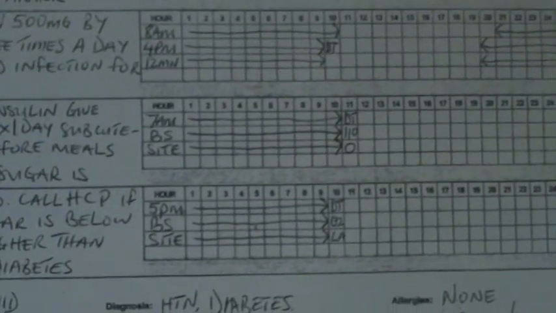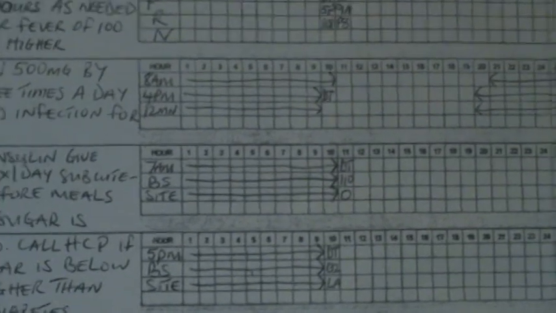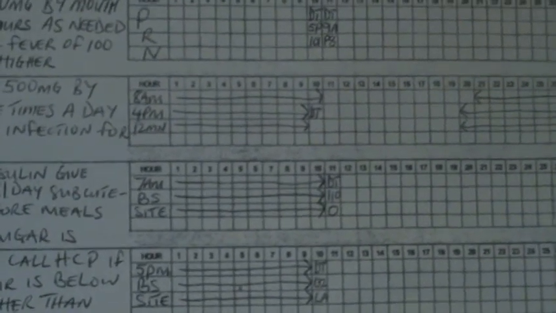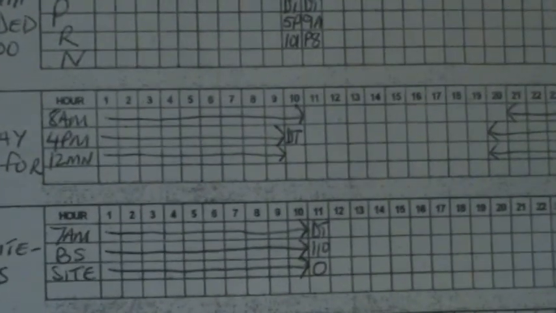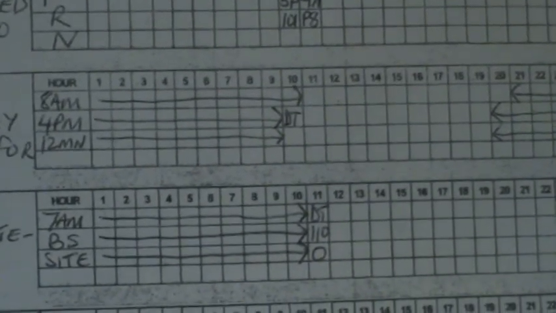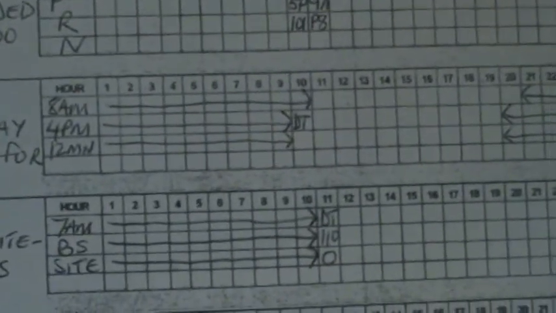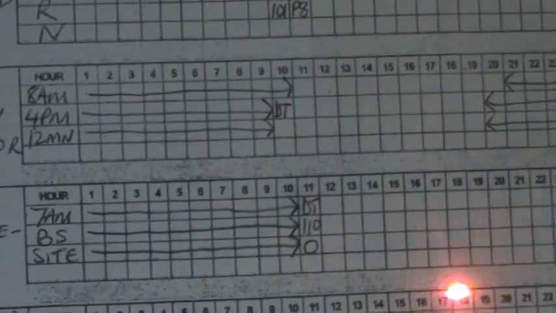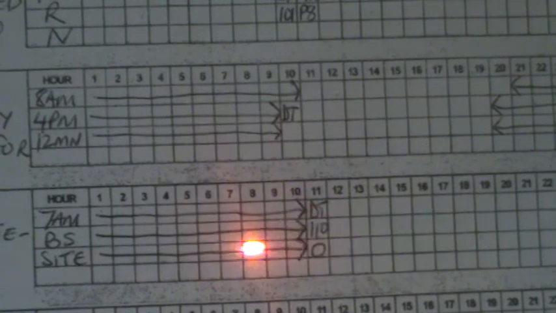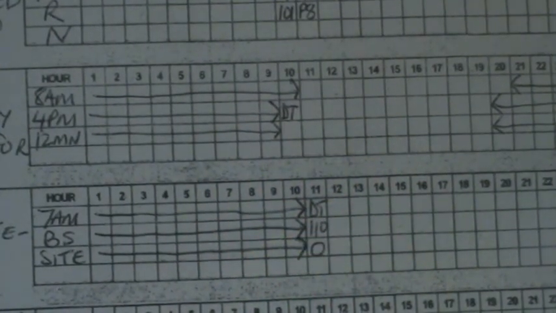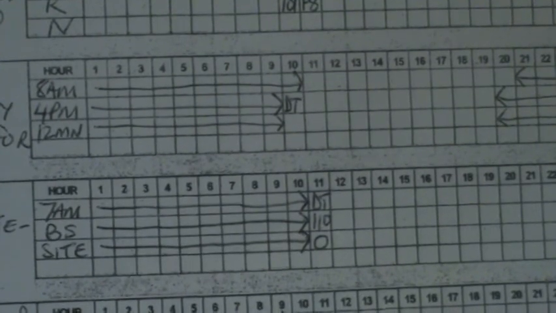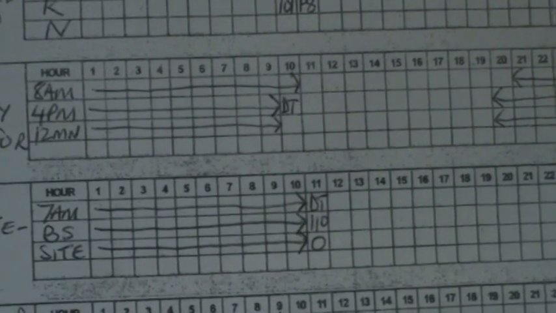Let's start from the bottom now. The next day, when the blood sugar was checked at 7 a.m., the result was 110, which is below the 120. So you would put your initial, put your blood sugar result, which is 110, and there's no insulin needed here. So you just put 0 for site. That means there was no insulin given.